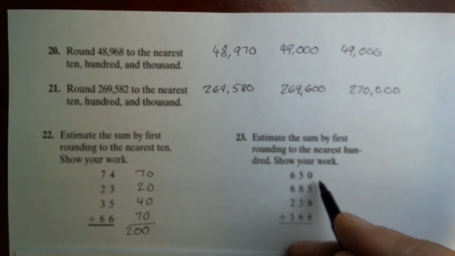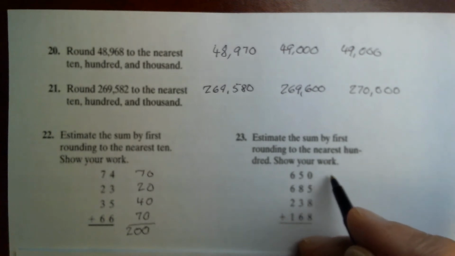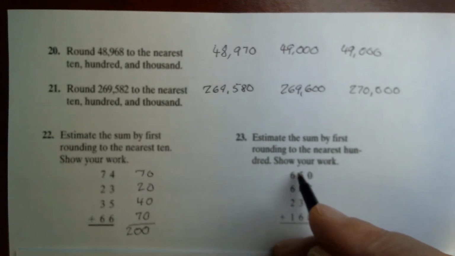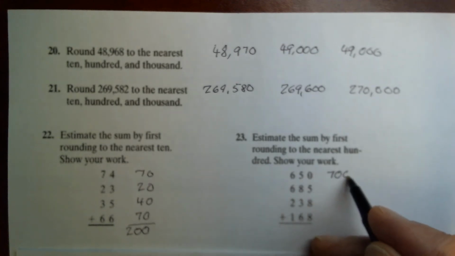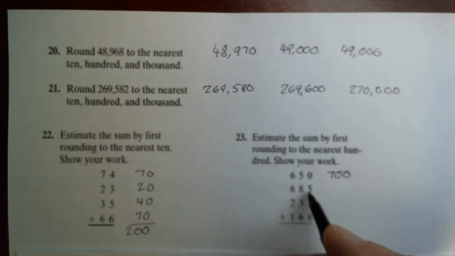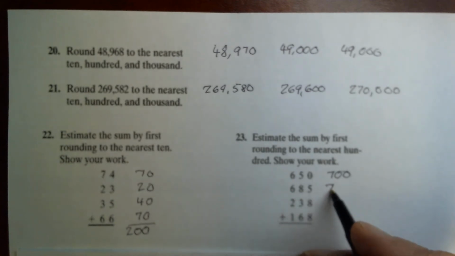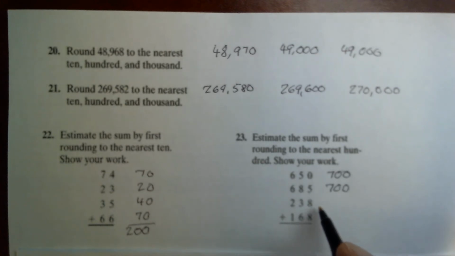For number 23, we round 650 up to 700. Remember, we are halfway between 600 and 700, so we round it up to 700. And here 685 is closer to 700. We round that to 700. 238, we round that to 200, since we're supposed to round it to the nearest 100.